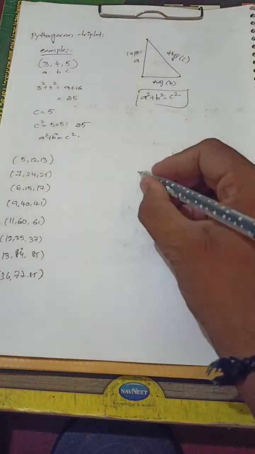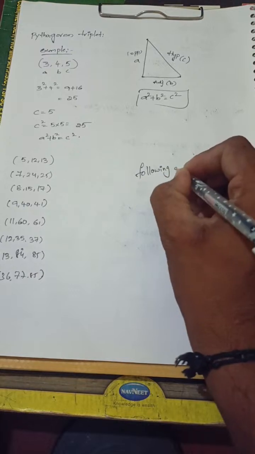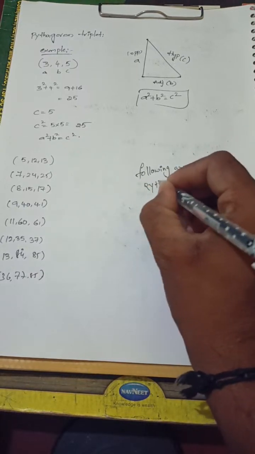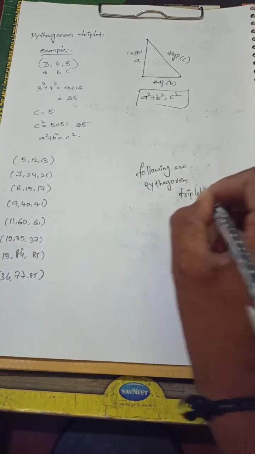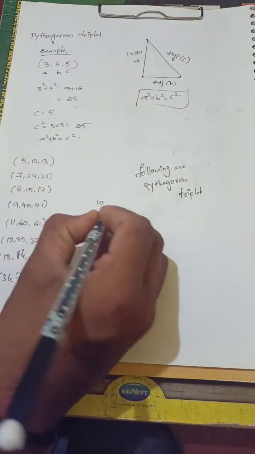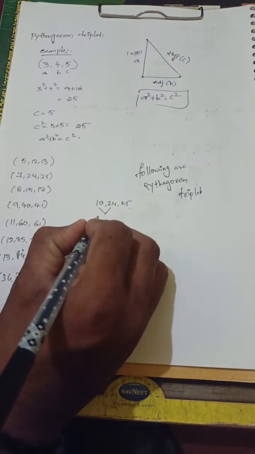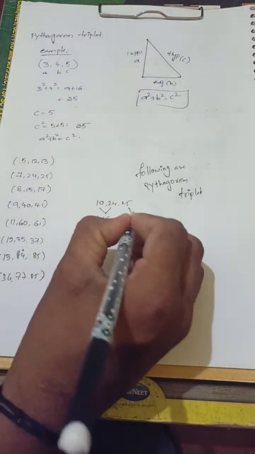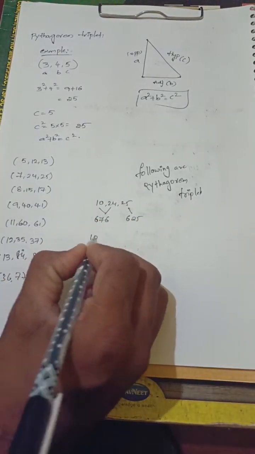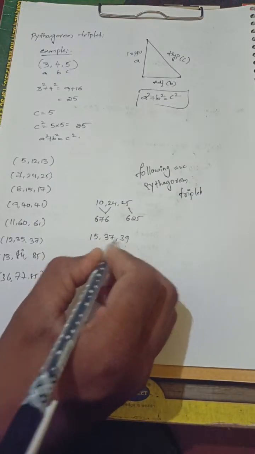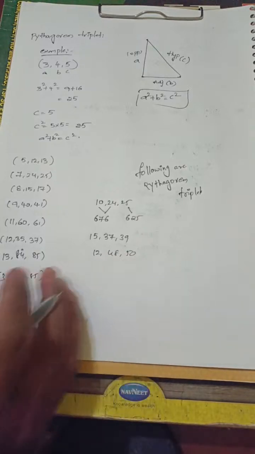Now see, which of the following numbers are Pythagorean triplets, we have to find out. Some numbers are given: 10, 24, 25. If you add the squares of these two, you will get 676. If you square this one, you will get 625, which is not equal. The second one is 15, 37, 39. The third one is 12, 48, 50.